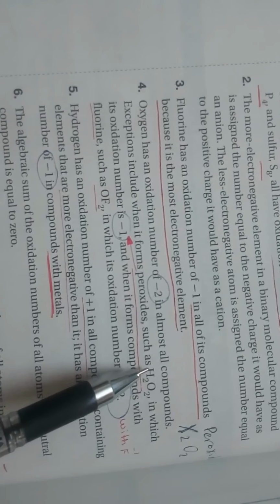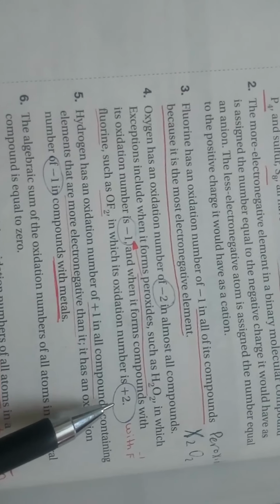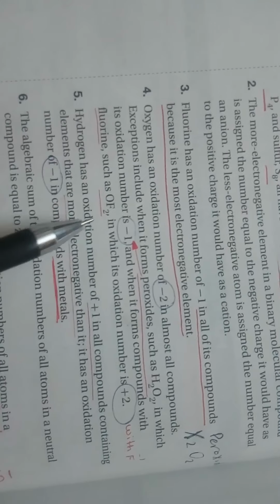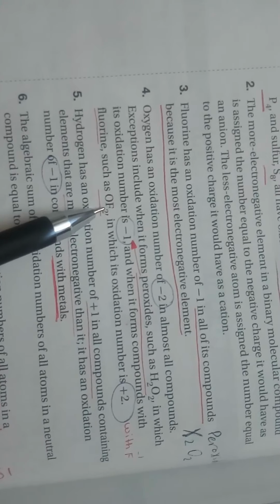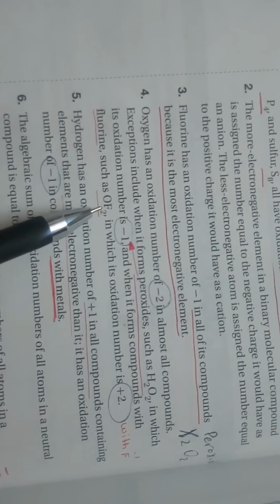Another example is Na2O2. And then it's +2 when it's with fluorine. Why? Because fluorine is the element that has the highest electronegativity in the whole periodic table.